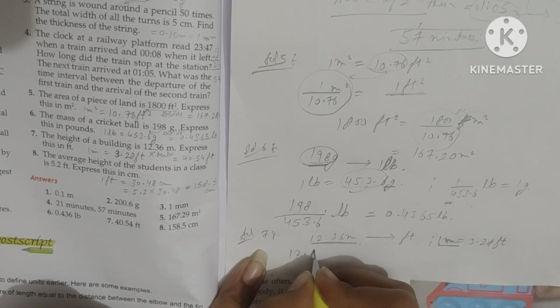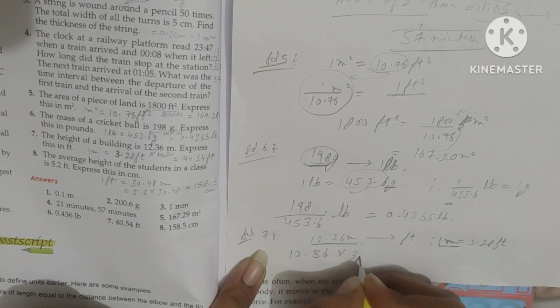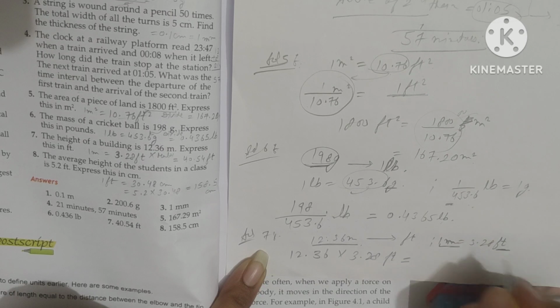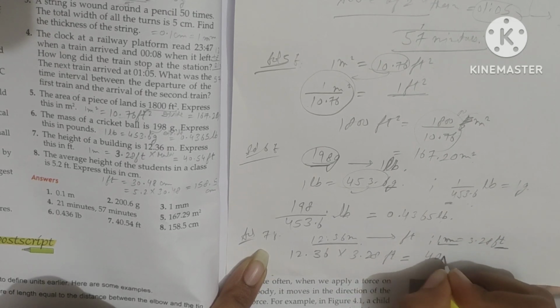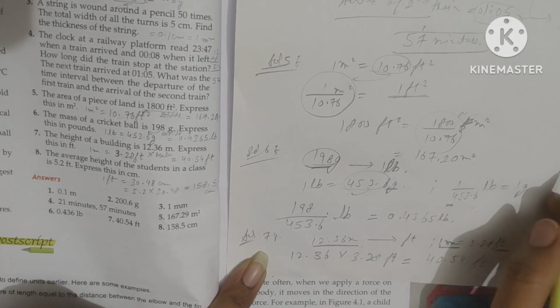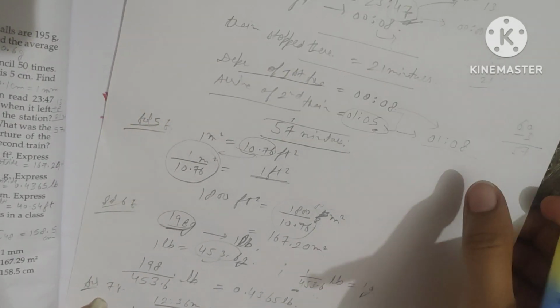So multiply 12.36 into 3.28. You will get the answer in feet because this value is in feet. The answer is 40.54 feet. This is your answer. Question number 8, one of the easiest.